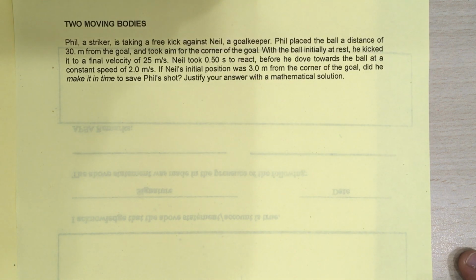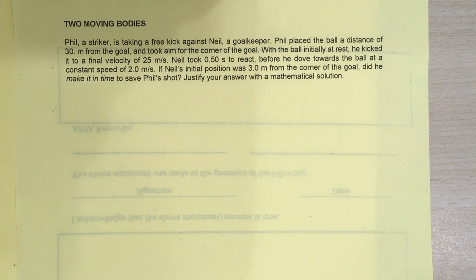So let's try it. Phil, a striker, is taking a free kick against Neil, a goalkeeper. Phil placed the ball a distance of 30 meters from the goal and took aim for the corner of the goal. With the ball initially at rest, he kicked it to a final velocity of 25 meters per second. Neil took 0.50 seconds to react before he dove towards the ball at a constant speed of 2 meters per second. If Neil's initial position was 3 meters from the corner of the goal, did he make it in time to save Phil's shot? Justify your answer with a mathematical solution.